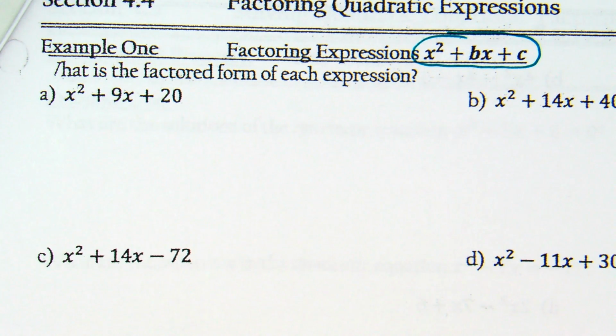Is it like whatever multiplies to 20? Yeah, and multiplies to 20 and adds to something. Okay, got it?